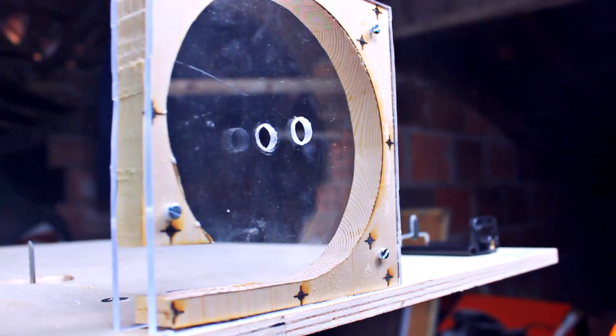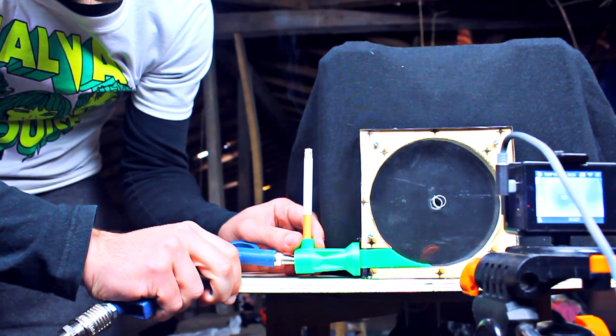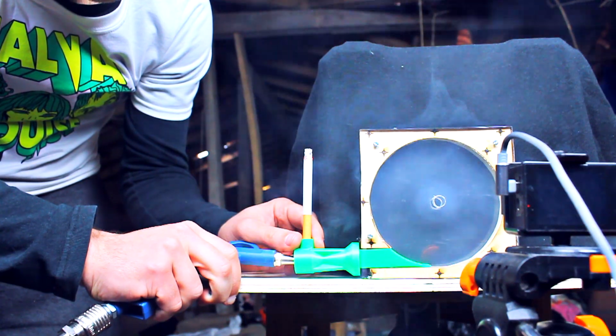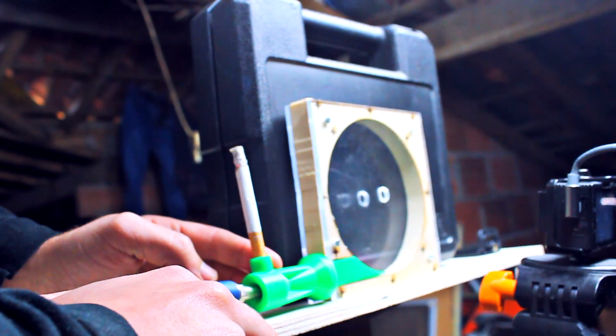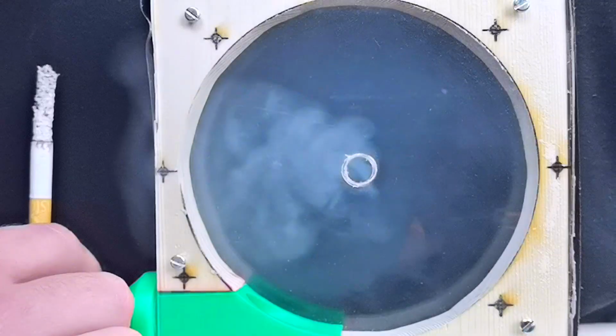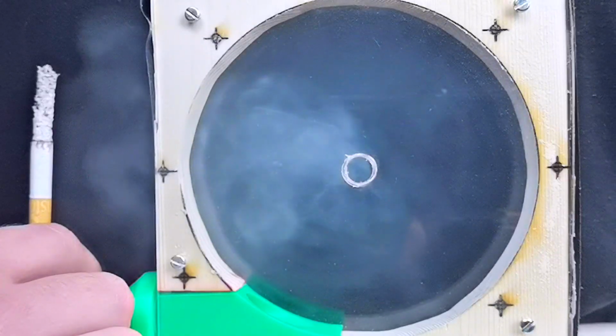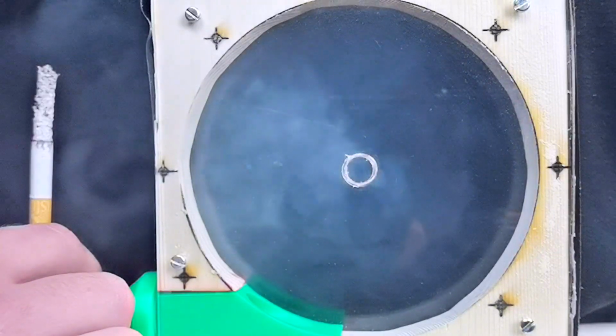I assembled the setup and used an air compressor to push air into the casing. I lighted up a cig and recorded some footage. After taking a look at the footage, I realized the smoke was too thin.